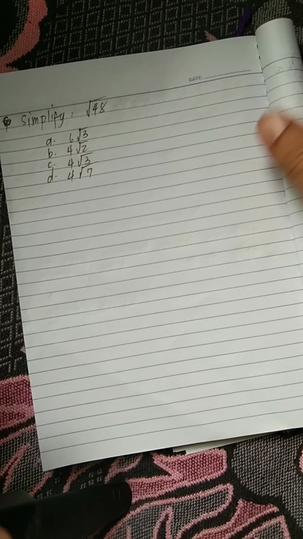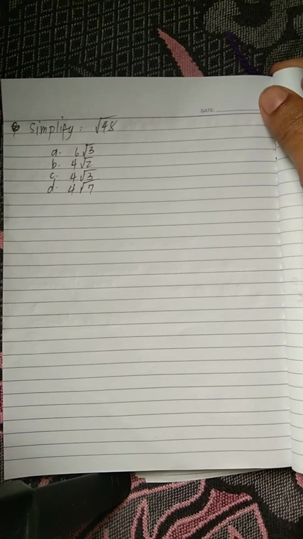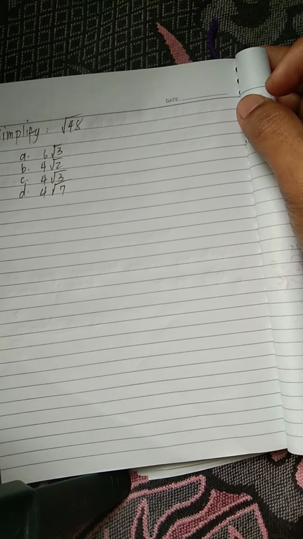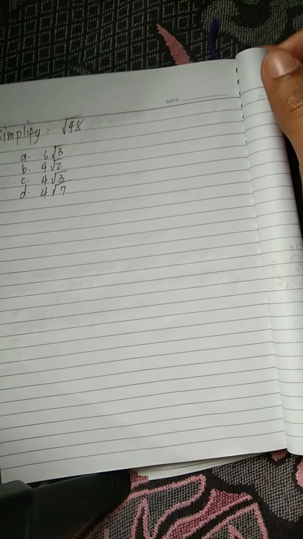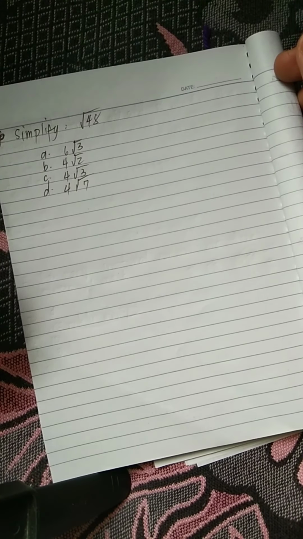Ito, basic math ito, pero sometimes nakakalimutan din natin kung paano siya gawin. Square root of 48, if we were going to simplify surds, we are going to think of a number that is a perfect square. Yun yung muna yung iisipin mo.